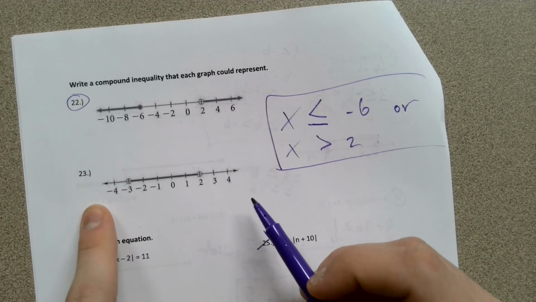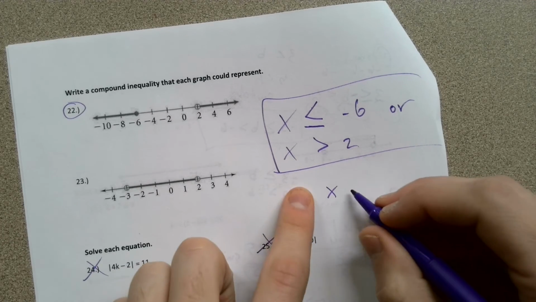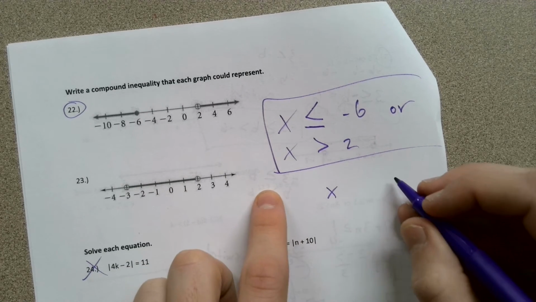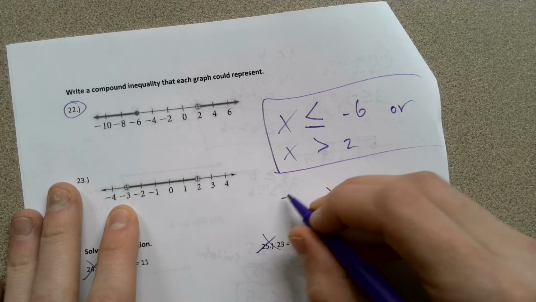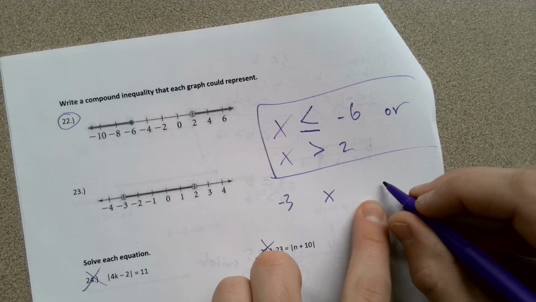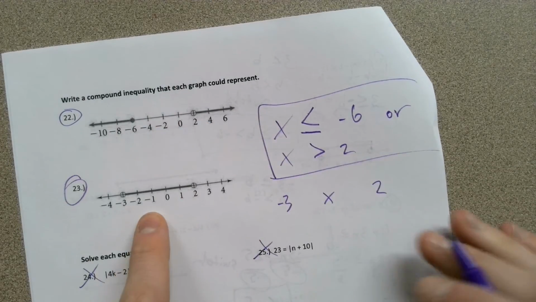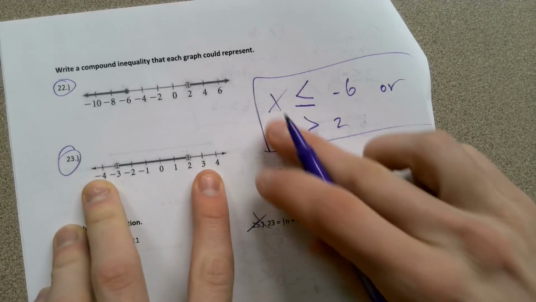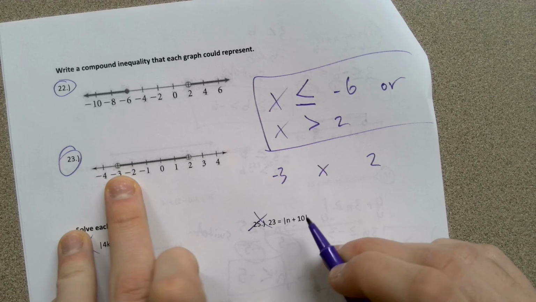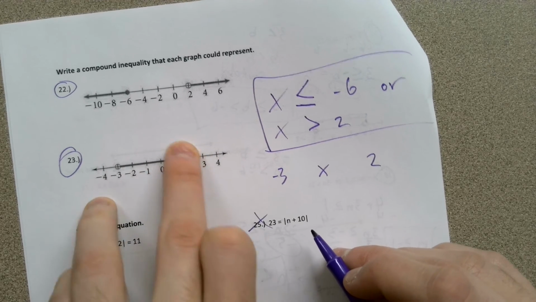When you look at 23, these ones are all going to be connected. So you're going to have X in the middle, and you're going to have symbols on each side of it. So you're going to have a number here. If I look at this one, I can see a -3 on one side. I can see that a 2 is on the other side. I can see there are open circles. I'm actually just going to do this one for you. 2 open circles, so I know that neither of them are going to be "or equal to." I can see X has to be larger than -3. It has to be smaller than 2.